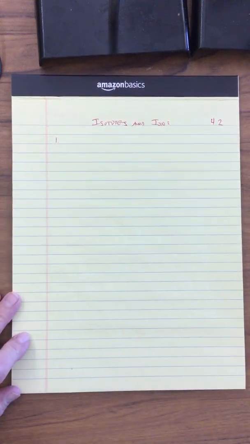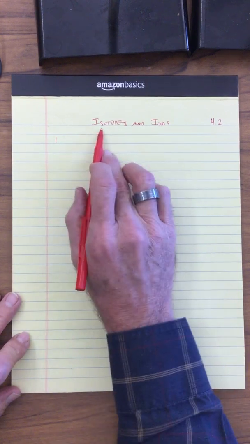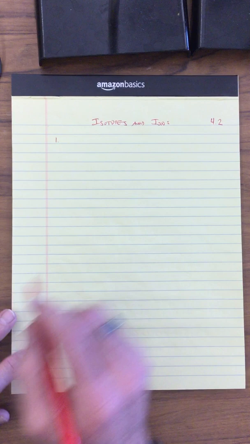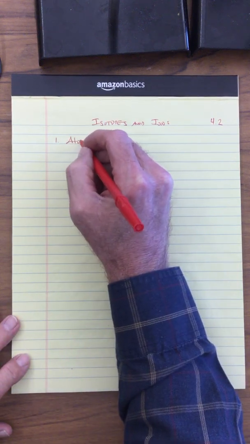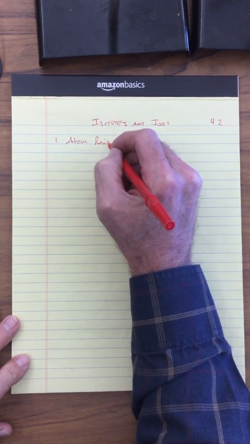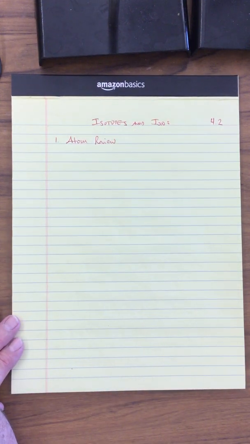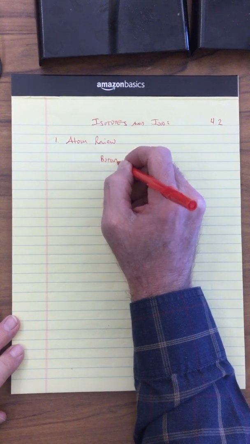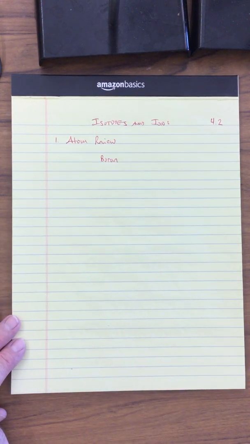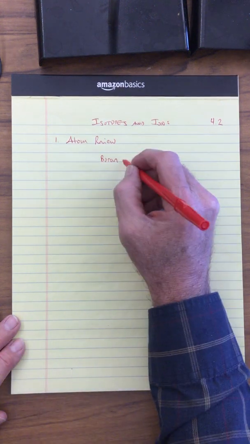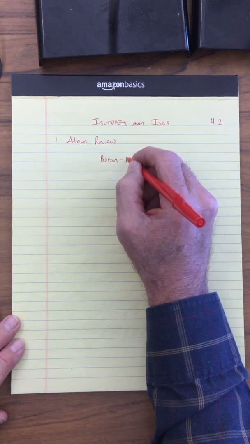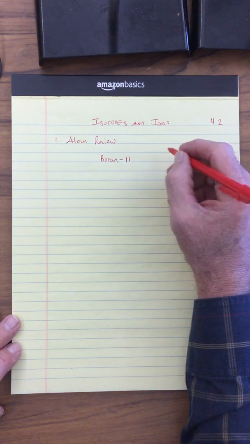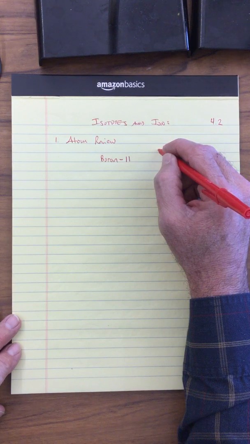So item number 1, don't forget to label with the number here and to have your title and also these little subheadings as well. We're just going to be doing a quick review of atoms. So here's going to be an atom review. We're going to take a look at boron to start with. Boron is an element that has a weight of 11, so it's called boron 11. And we're going to try to figure out the protons, neutrons, and electrons.